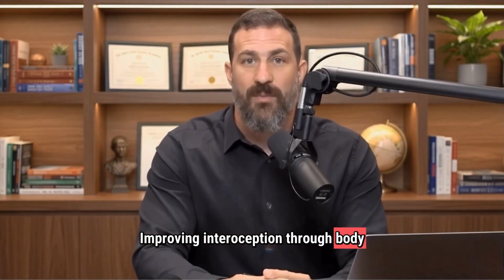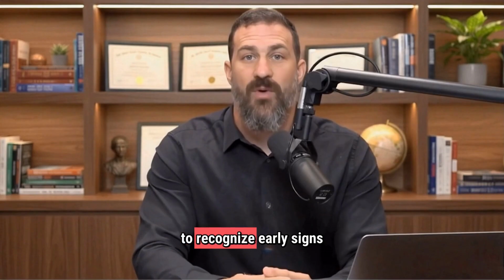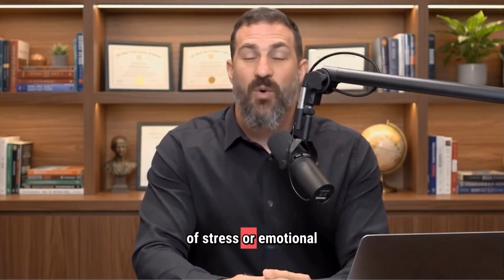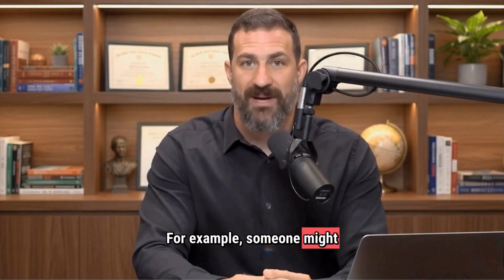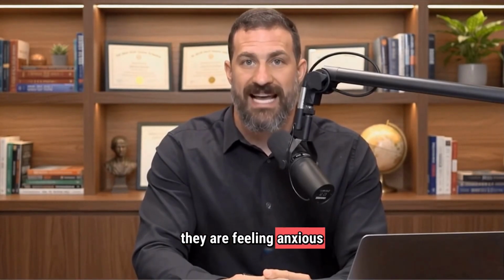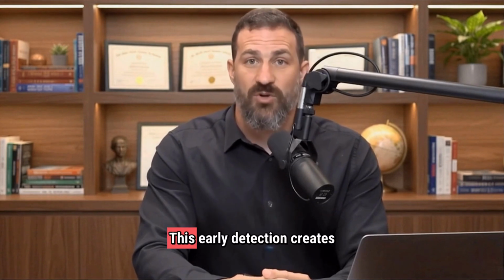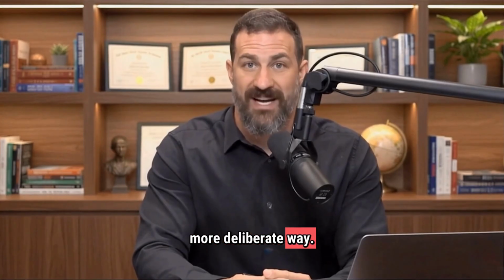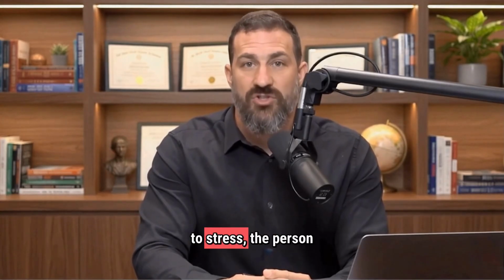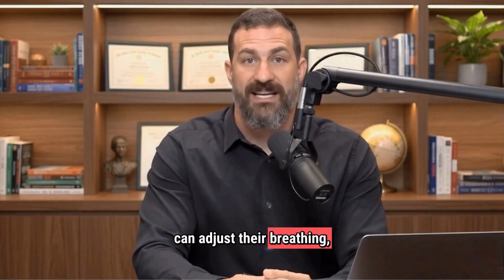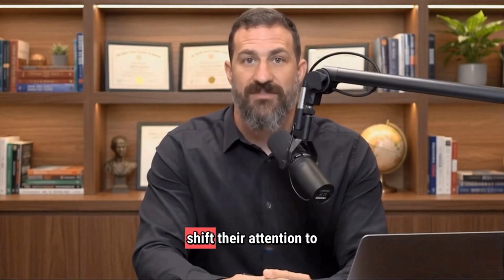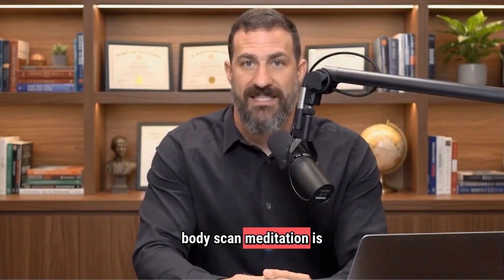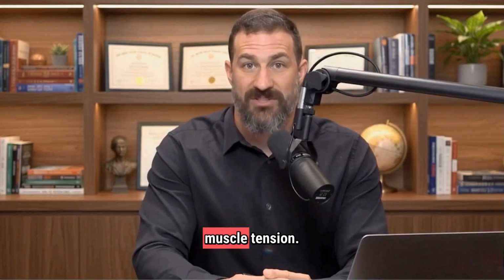Improving interoception through body scan meditation allows people to recognize early signs of stress or emotional shifts. For example, someone might notice tension building in their shoulders or jaw before they consciously realize they are feeling anxious or overwhelmed. This early detection creates an opportunity to respond in a calmer and more deliberate way. Instead of reacting automatically to stress, the person can adjust their breathing, relax their muscles, or shift their attention to something more stabilizing.